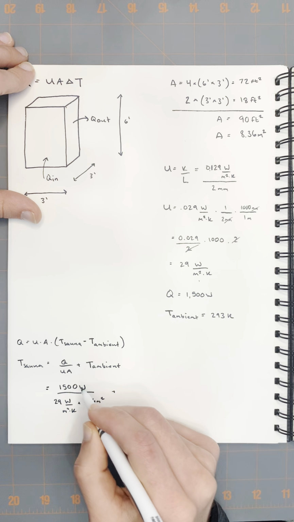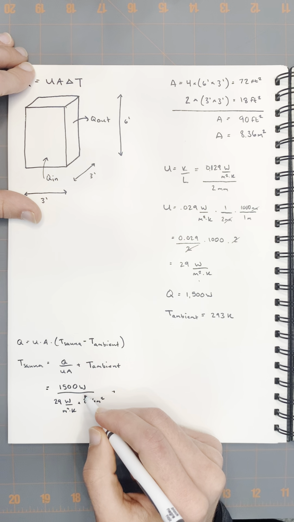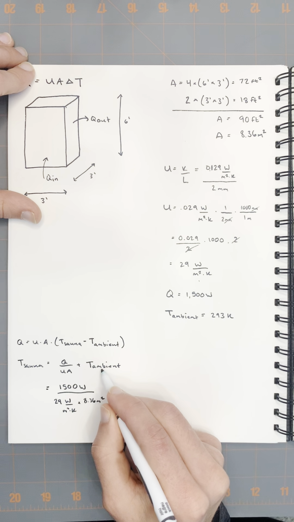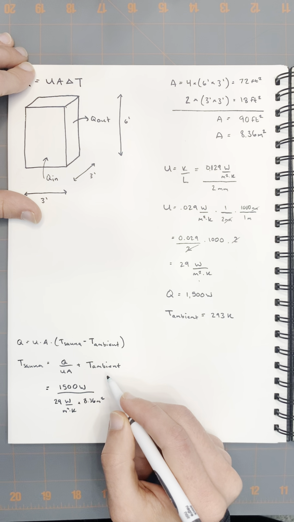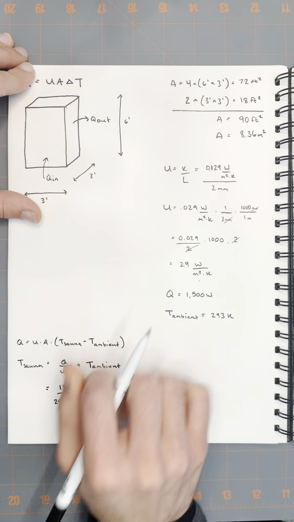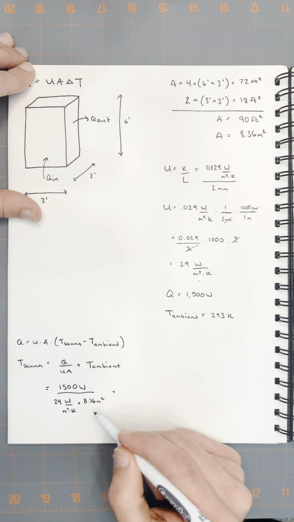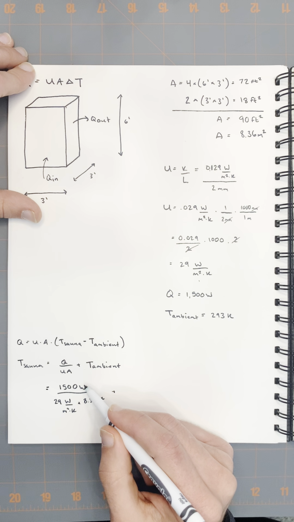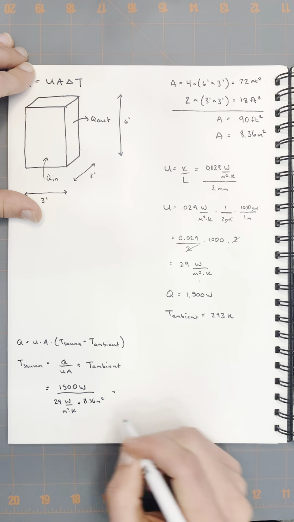And this has to cancel out to Kelvin, since we're adding a Kelvin. Okay, so we'll see, this has to cancel out and just leave us with Kelvin, since we're adding another term that's in Kelvin.